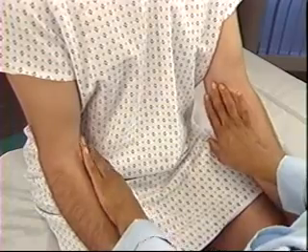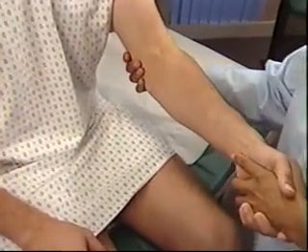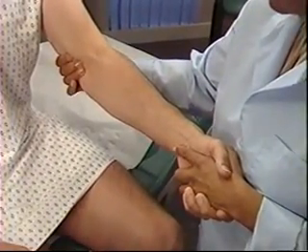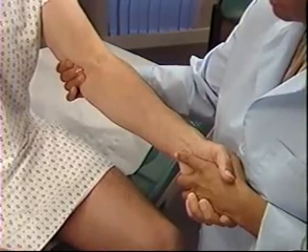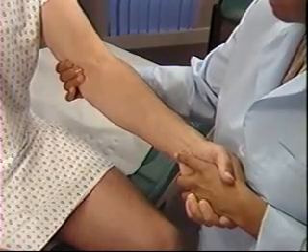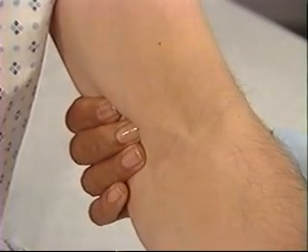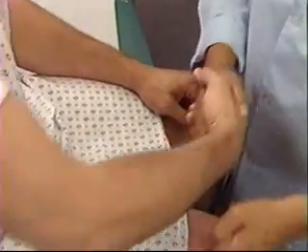Then palpate the epitrochlear node by supporting the client's arm, reaching your other hand under his elbow, and feeling in the groove between the biceps and triceps muscles above the medial epicondyle. Normally, the epitrochlear node is not palpable. Repeat the procedure on the other arm.